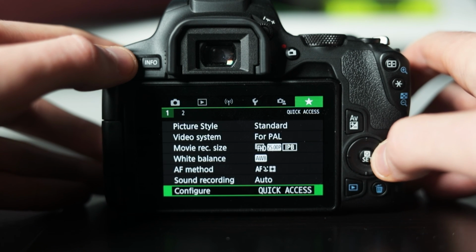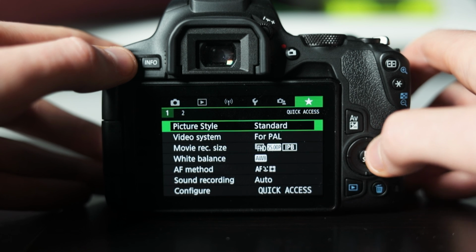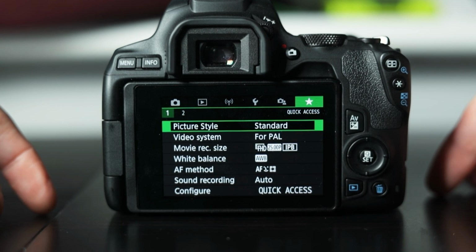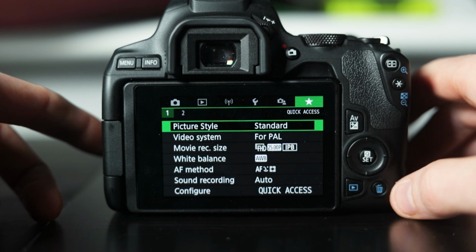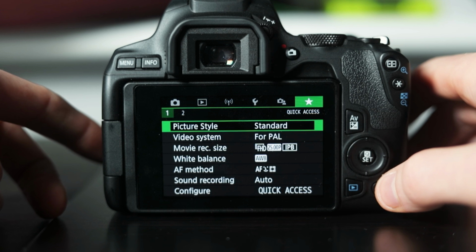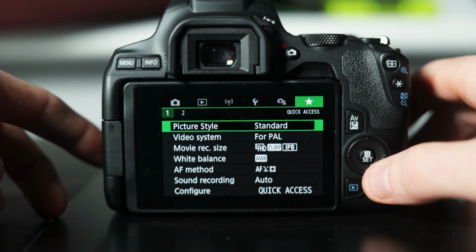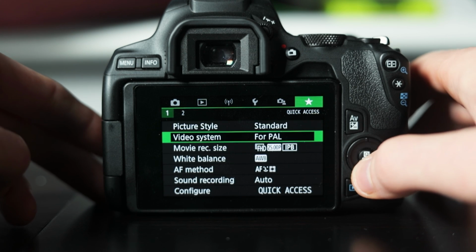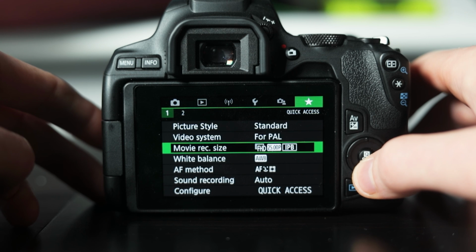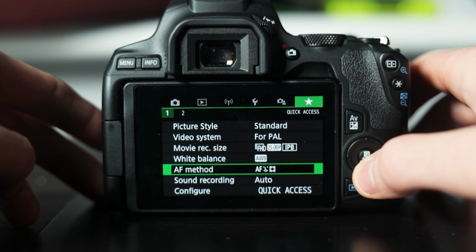The green menu is your custom menu, so here you can customize bits from all of the previous menus to appear in one menu itself. This is really useful if you wanted to change settings from various menus quickly. I've had mine set up to change picture style, resolution and frame rates, video system, white balance, autofocus and auto recording.